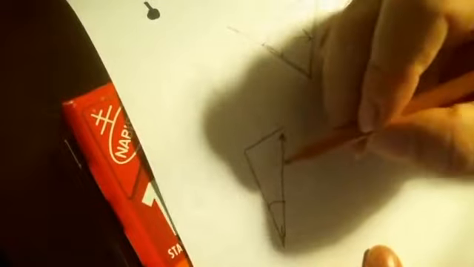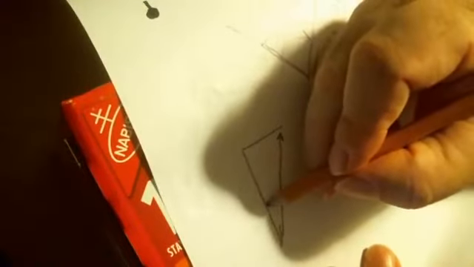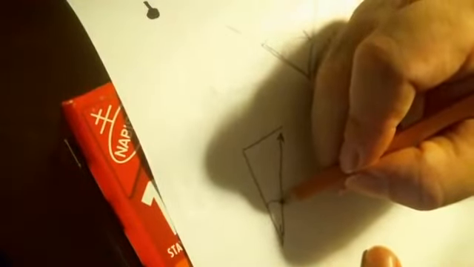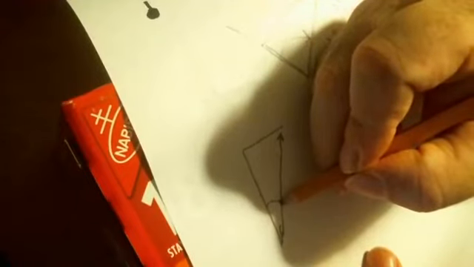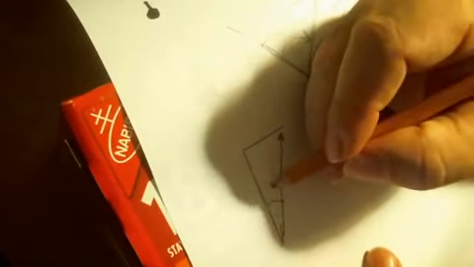If you knew that distance and that distance, you could figure the angle. If you don't understand the math, you could ask a high school student or a college student or somebody like that to explain it to you and help you with it.